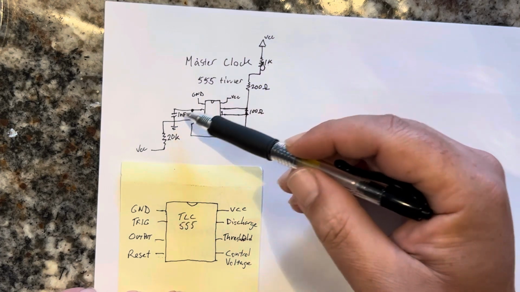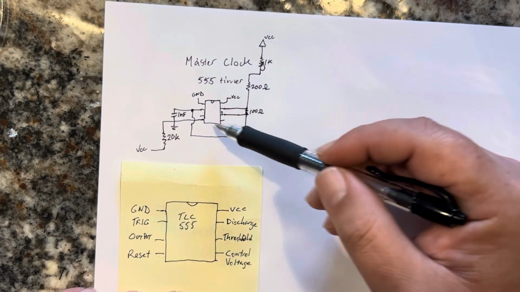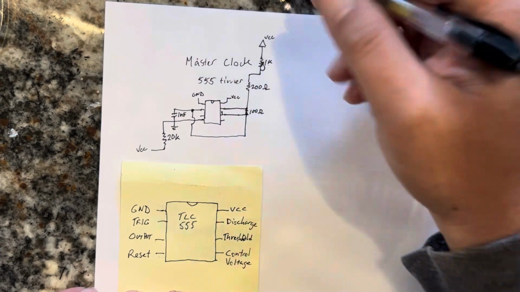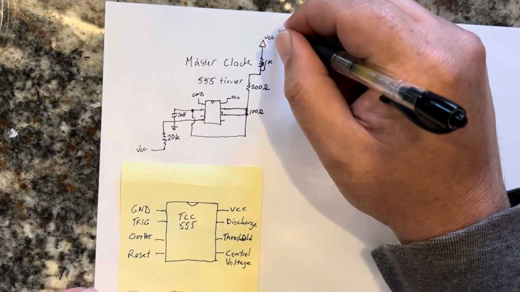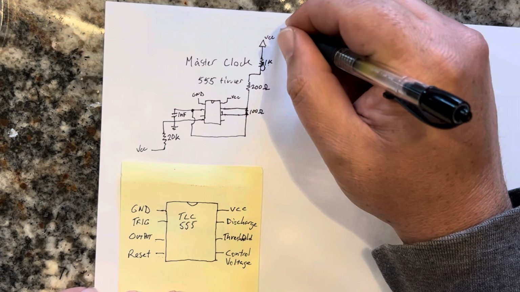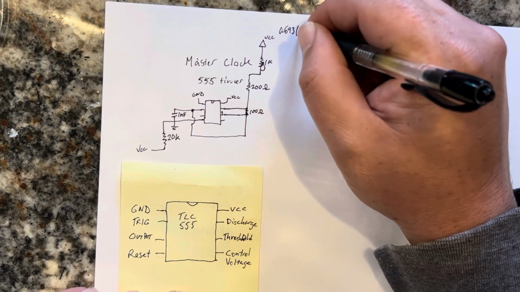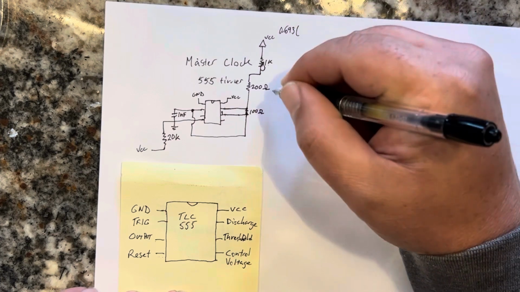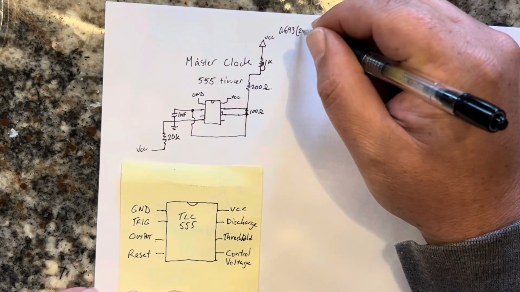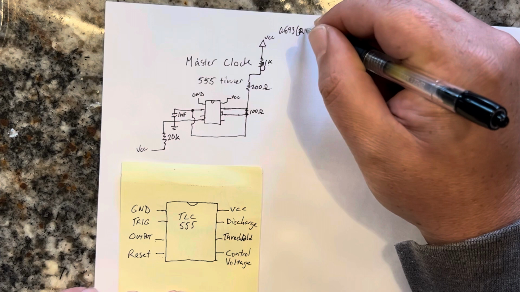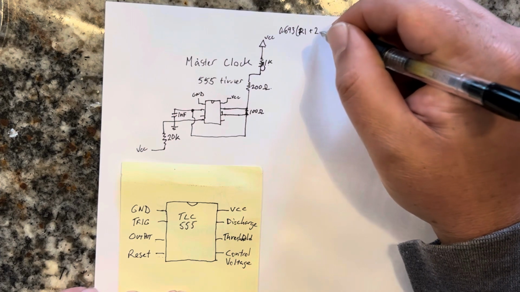these values in for your astable mode, it will give you a clock frequency which is 0.693 times R1, which is 200 ohms, plus 2 R2.